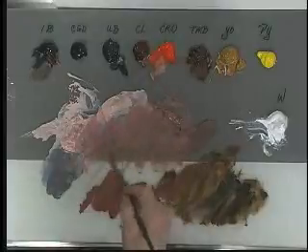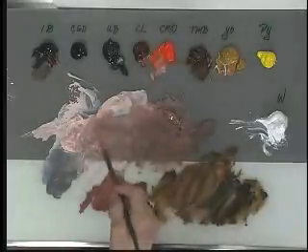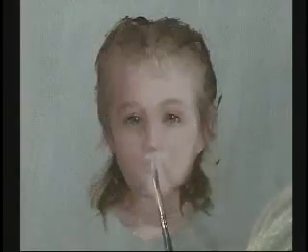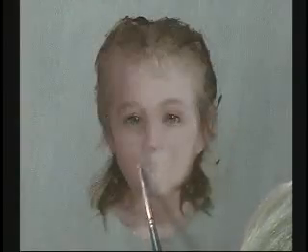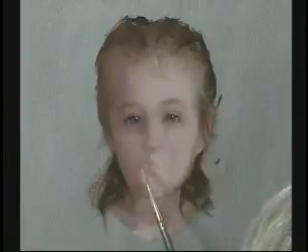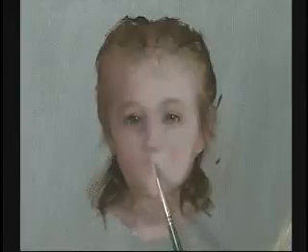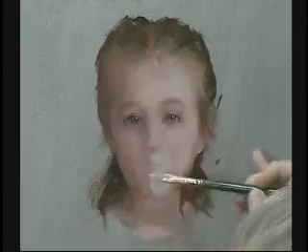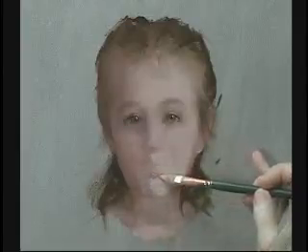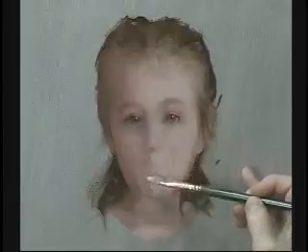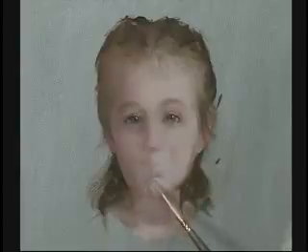In a future video, we will really study likenesses in depth and the accurate types of measurements that are necessary to capture a likeness. As I said earlier, the subject of this video really is how to paint each of the features and the head in a manner that indicates the youth of the subject, rather than so much of capturing the exact likeness.